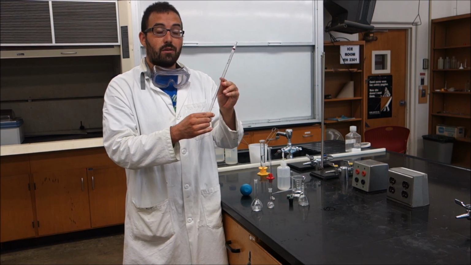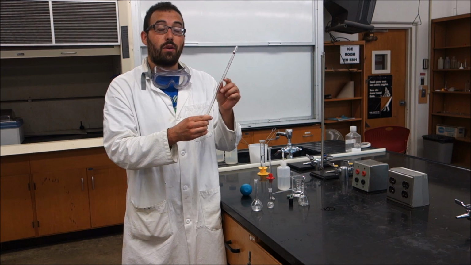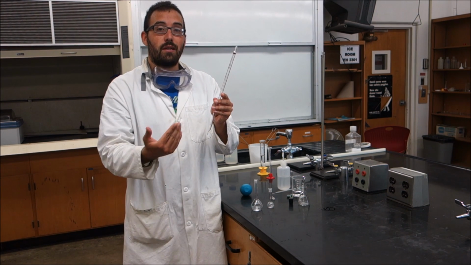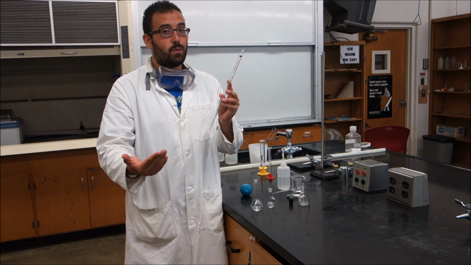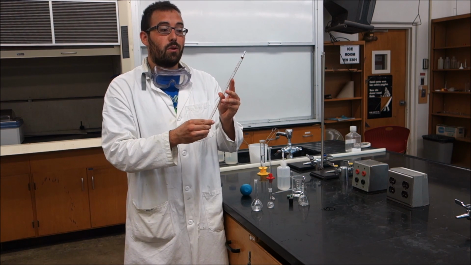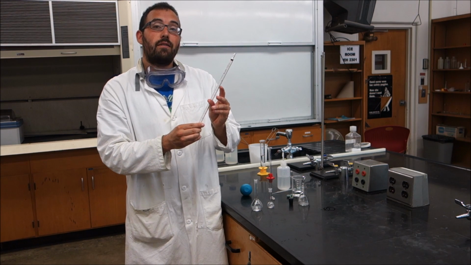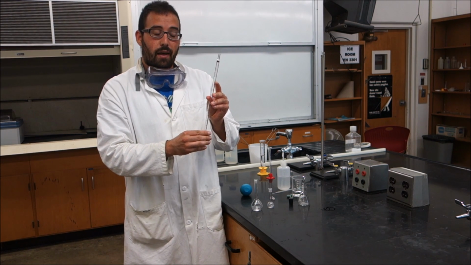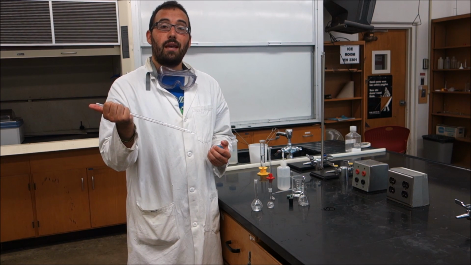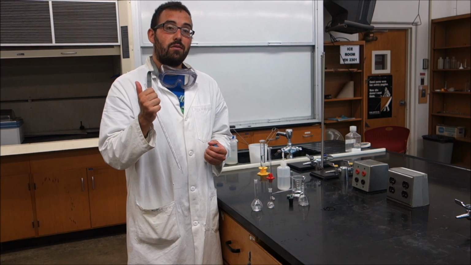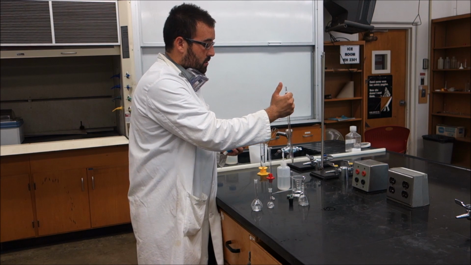So if we go from 0 to 2, that's 2 milliliters. If we go from 2 to 4, that's another 2 milliliters. If we go from 0 to 8, that's 8, or 1 to 9, that's 8 as well. So it's a simple subtraction between what number you end at from the number that you start at. Now, if we want to transfer 2 milliliters, it's going to work much in the same way as your transfer pipette worked, your volumetric transfer pipette.